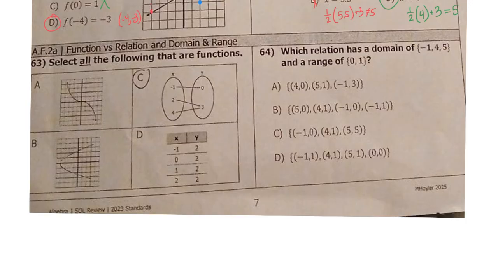There's a much easier way to tell when it's a picture, okay? When it's a picture, there's something we call a vertical line test. The vertical line test literally means you can draw a vertical line, meaning up and down, and it can only cross the graph one time. Wherever you draw it, it can only cross it once.